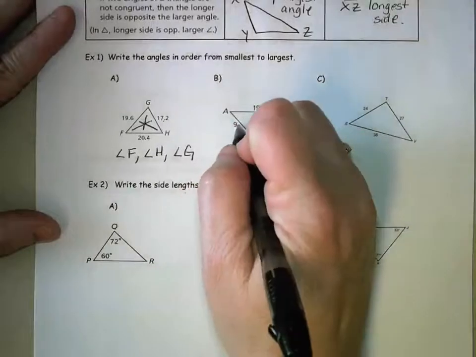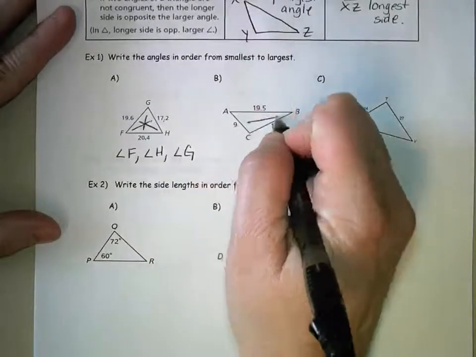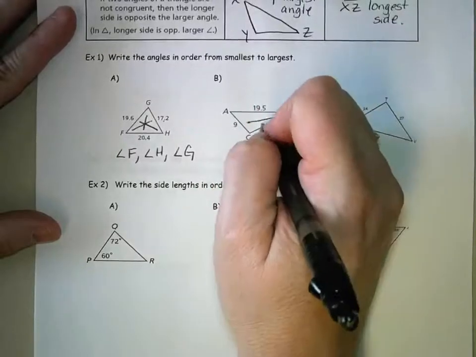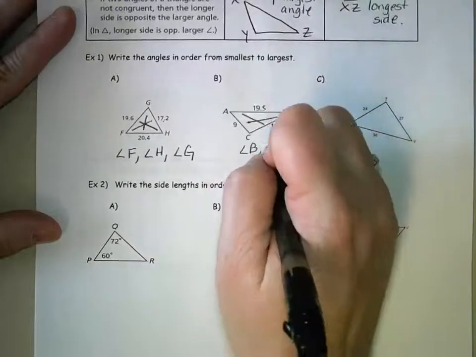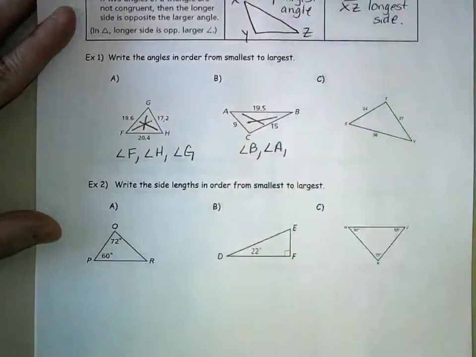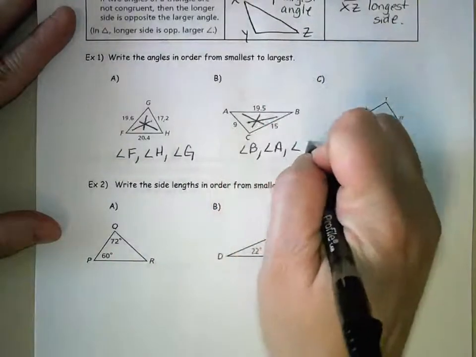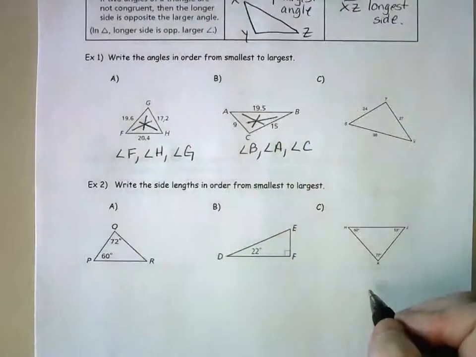Example B, this is the smallest side, so that is the smallest angle. The medium side, so that is the medium angle. And the largest side, so that is the largest angle.